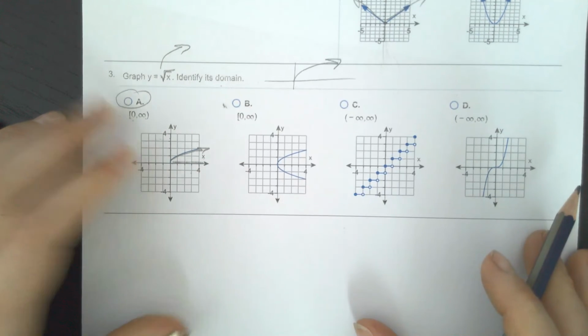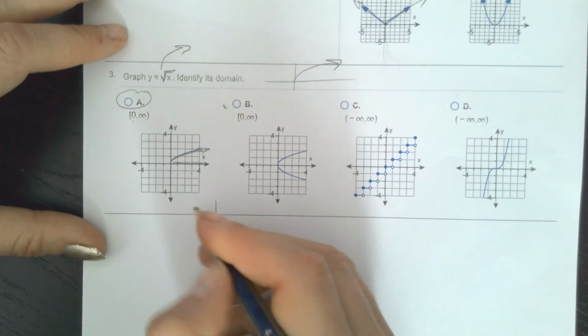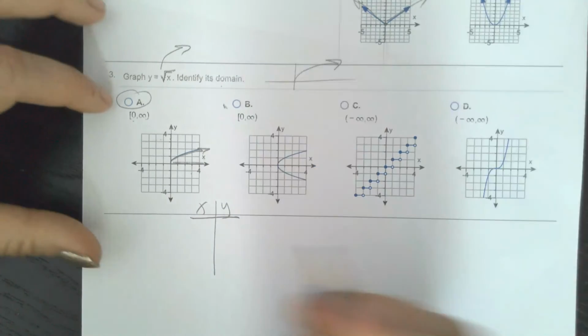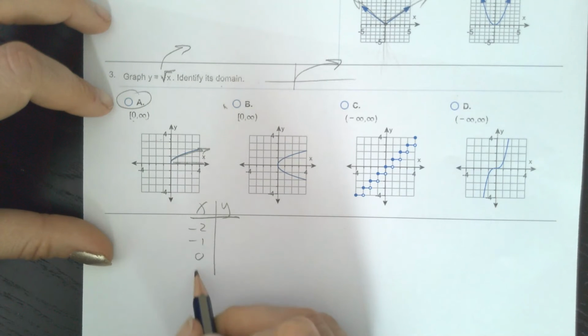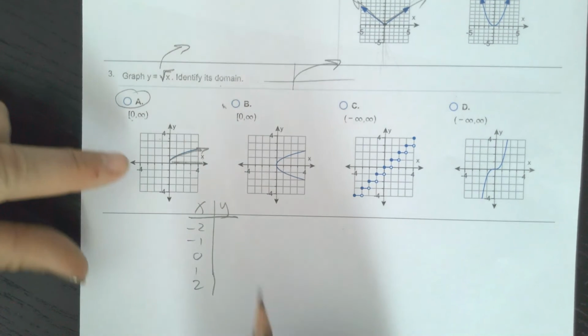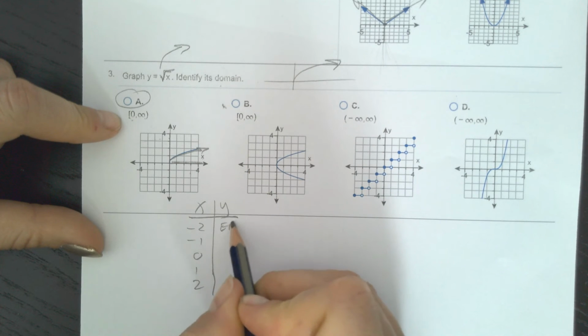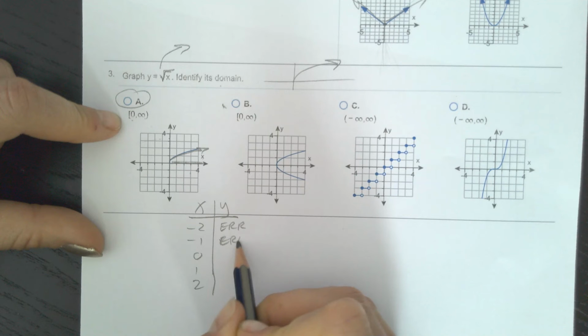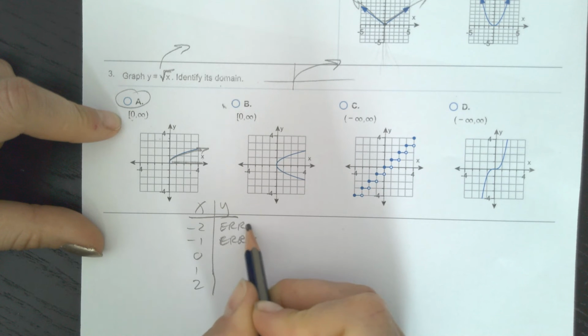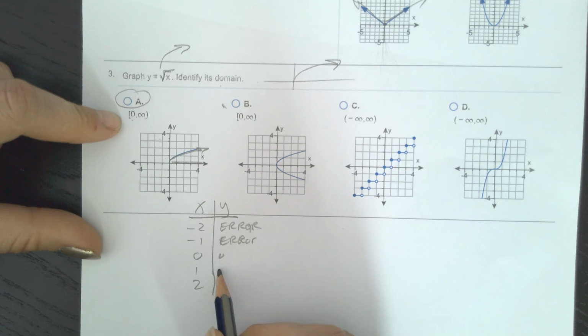Okay? But say you forgot what this function looks like. It's okay. Just put these values in your calculator and solve. Well, for a negative value, your calculator gives you an error. Okay, try 0, try 1.